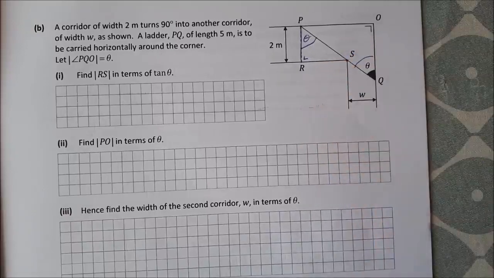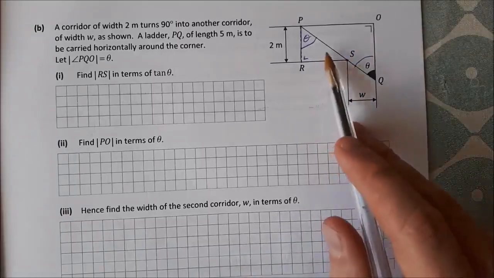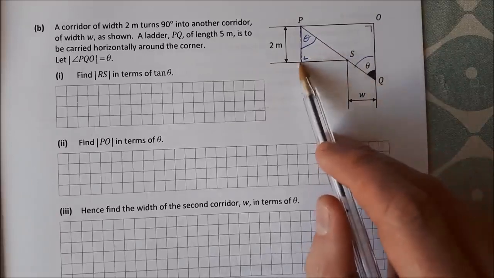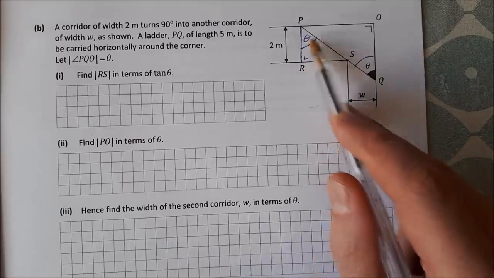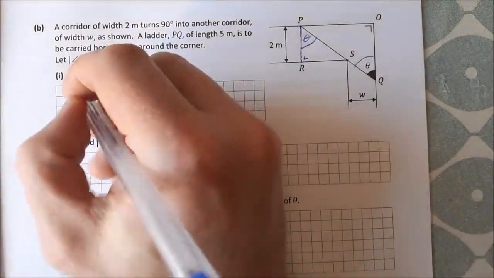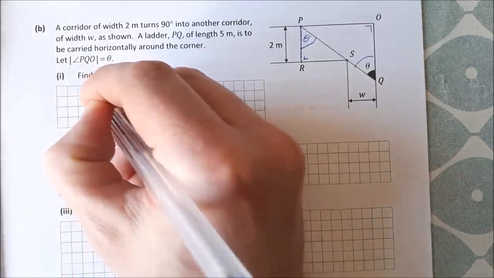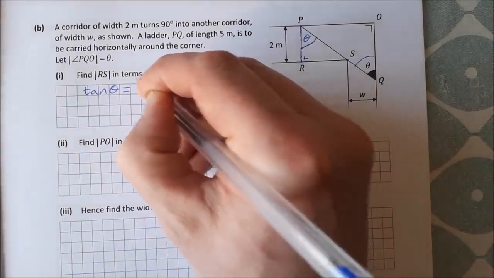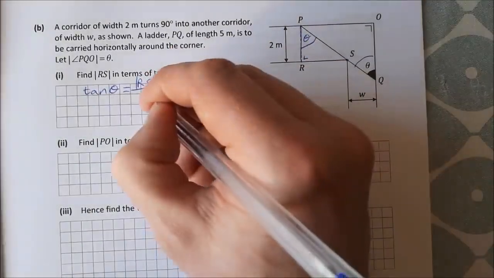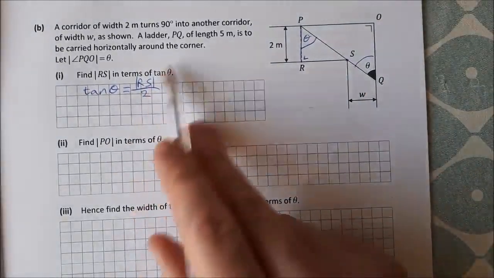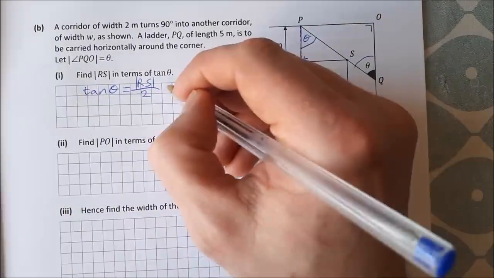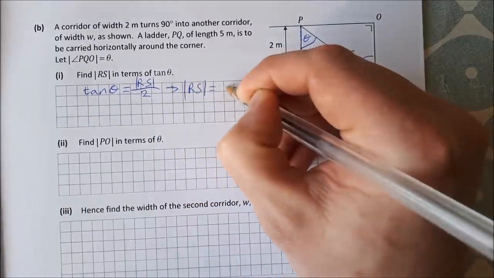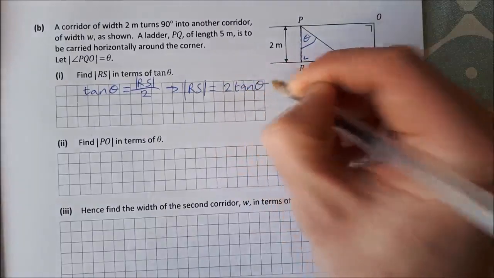So I'm going to do tan, which is opposite over adjacent. So tan theta is equal to the opposite, which is RS, over the adjacent, which is 2. So I'll just multiply across by 2 to show that the length RS is equal to 2 tan theta.